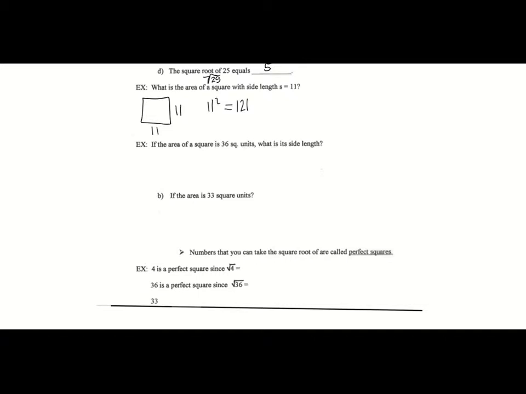Now, if the area of a square is 36 square units, we want to know what the side length is. So if our whole area of the square is 36, we want to find out what our side lengths are. So what times what gives us 36? And we need to take the square root because those sides need to be the same. You can either type it in, or if you know, 6 times 6 gives us 36. So the square root of 36 is 6.